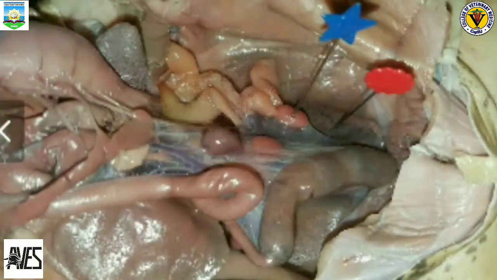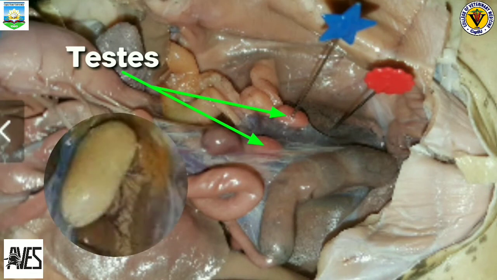These are the testes of a male frog. These organs are located at the top of the kidneys. They are pale colored and roundish.